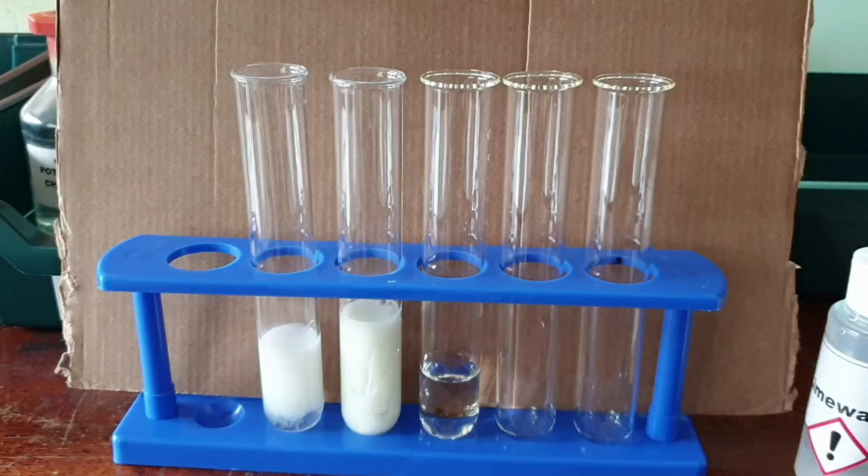So when I add silver nitrate and nitric acid to the first one, it makes silver chloride, which is insoluble, a white precipitate. When I add silver nitrate and nitric acid to the second one, it makes silver bromide, which is a cream precipitate. And then that's where this video picks up. So it's the difference between chloride gives a white precipitate, bromide gives a cream precipitate, and then iodide you'll have to watch.